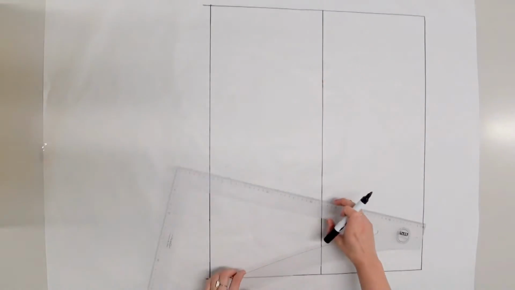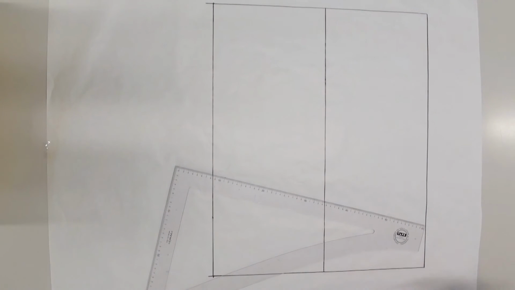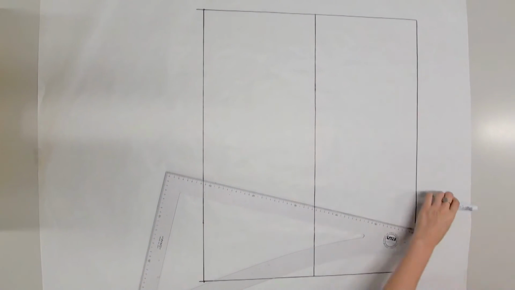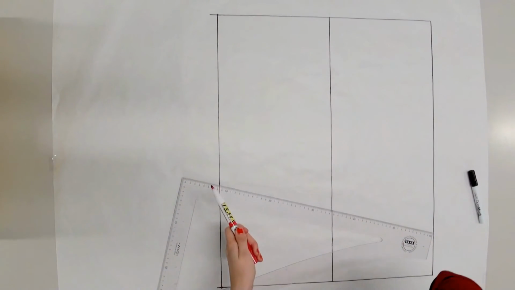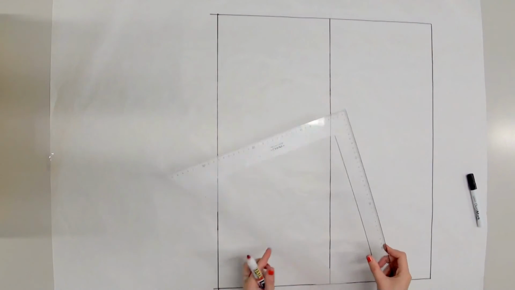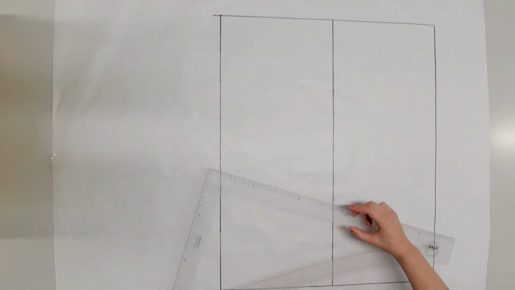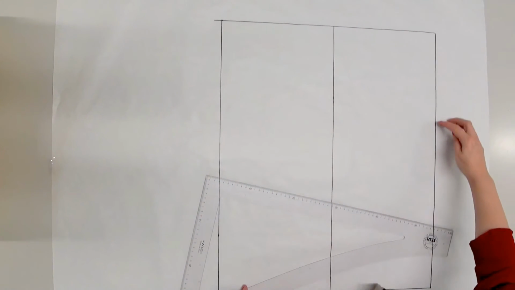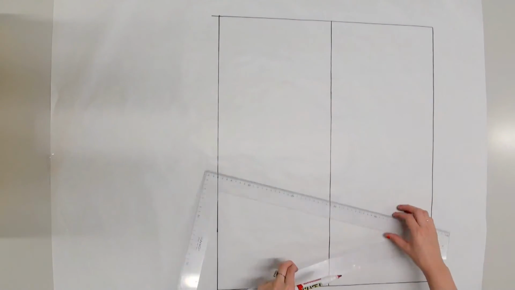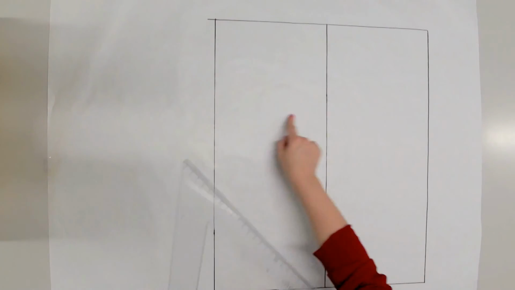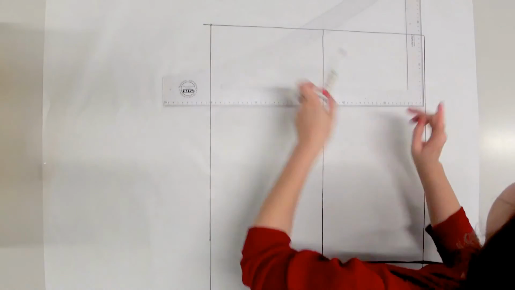Okay, now I'm just going to, in another colour so that you'll be able to refer to this one, in red, I'm going to draft the hip line. So we measure down 20 centimetres from the centre front waistline, okay, and then we square across to meet the back.